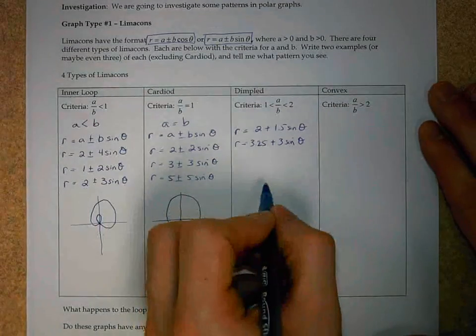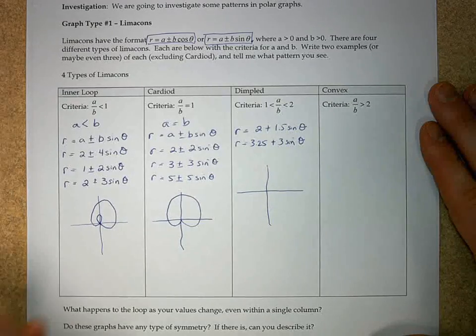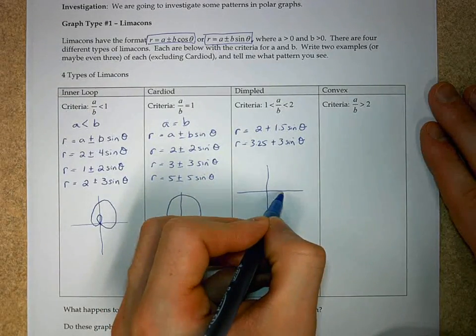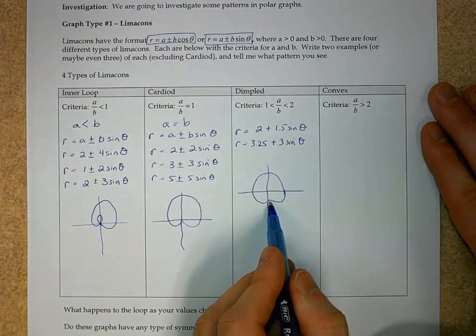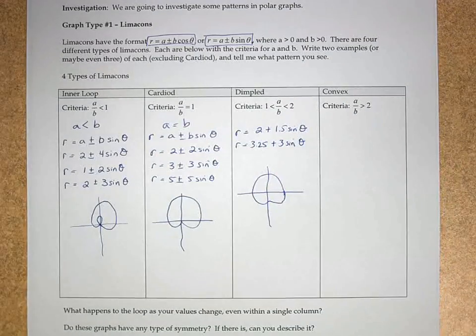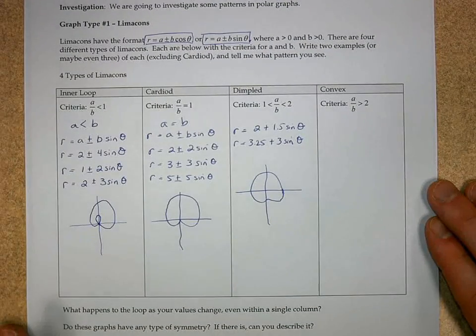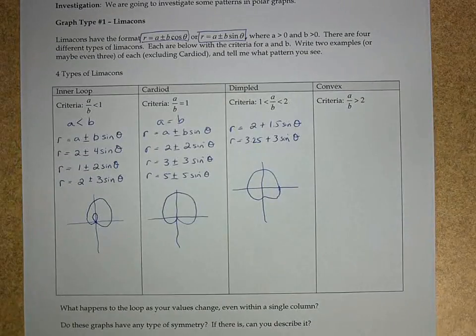And if you have a dimpled limaçon, it sort of looks like a cardioid, but it's just a little dimple. It's not quite as sharp. So it'd be something more like that you got. Yeah, a little dimple right there. Not as pronounced as with the cardioid. So I'll let you plug that one in and see it for yourself.